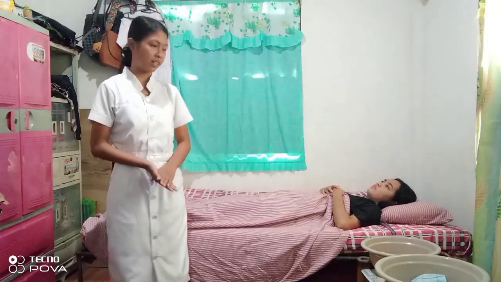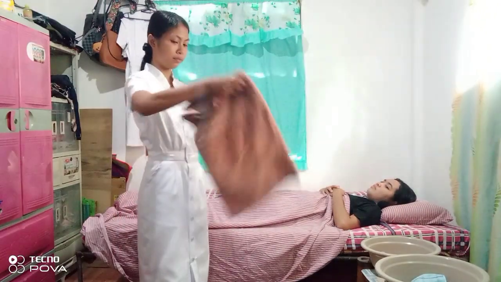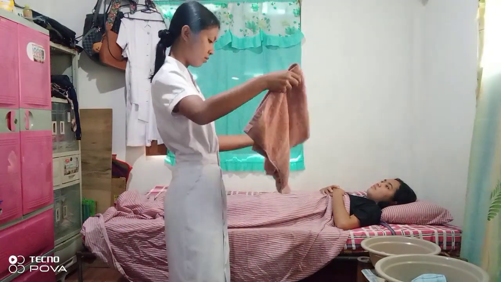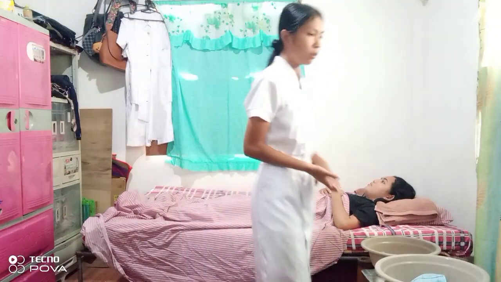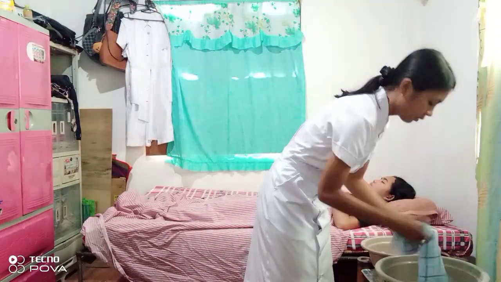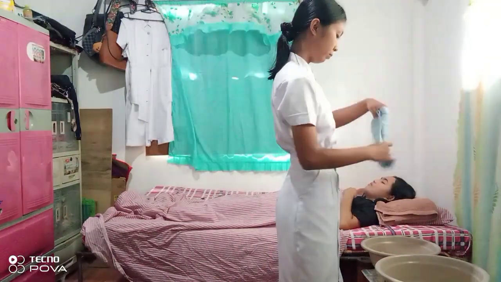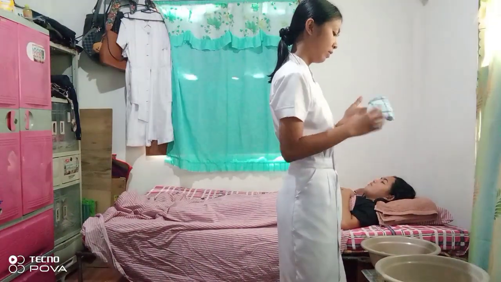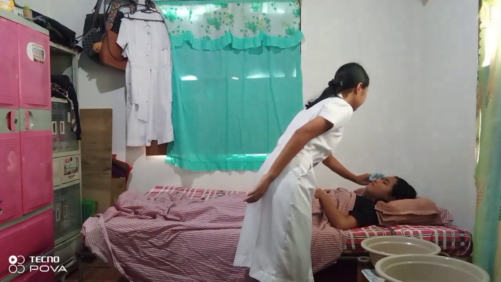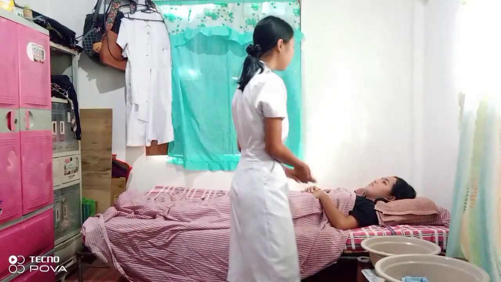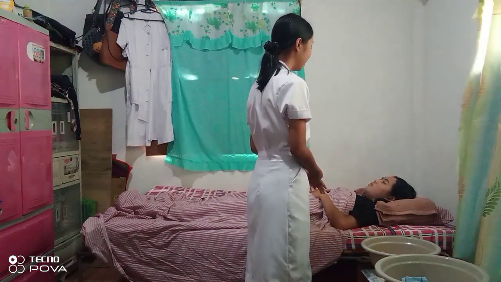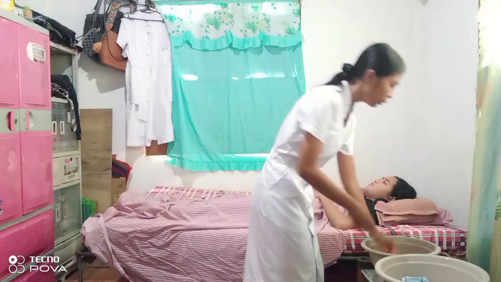So next is wash the face. So first we're going to place a towel under the client's head. Then first wash the eyes, but with water only. So, do you want to wash your face with soap or with water only? With soap. With soap.